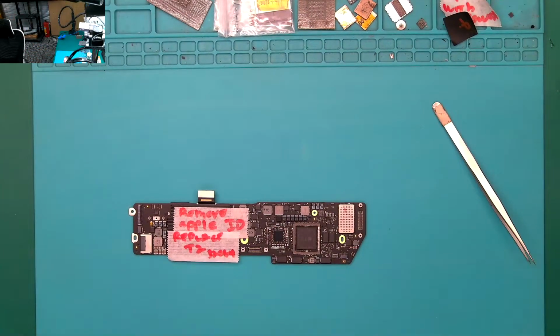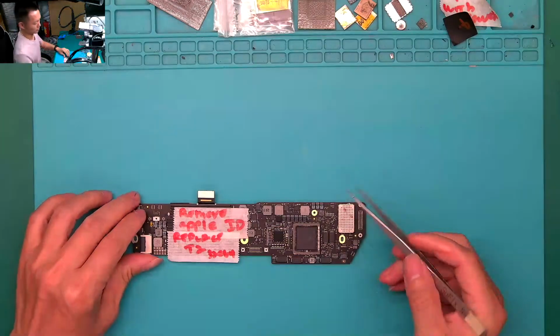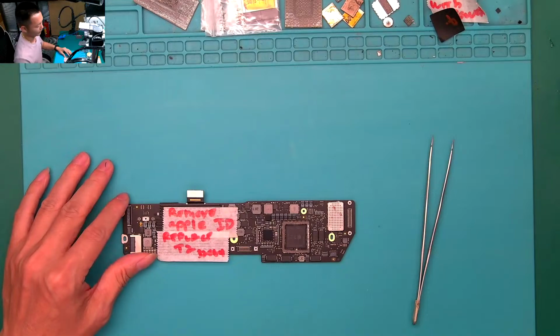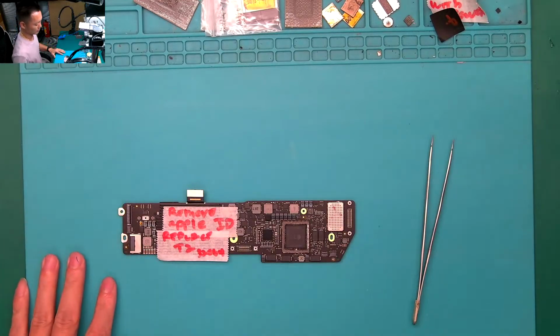Okay, so first, you must remove the T2 chip. You set the air gun temperature.